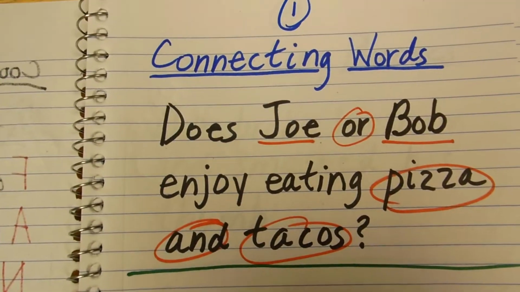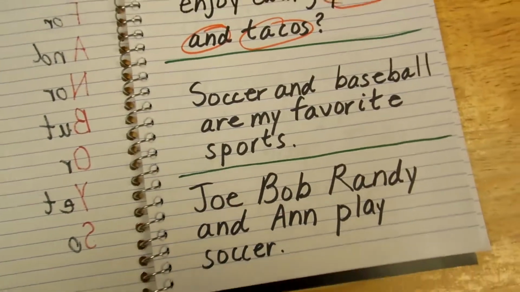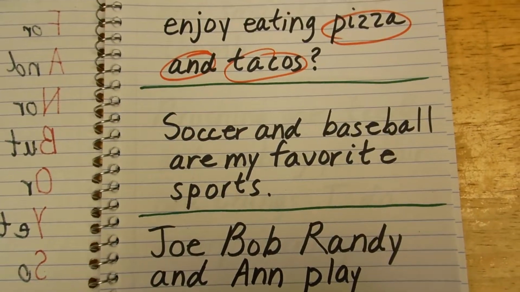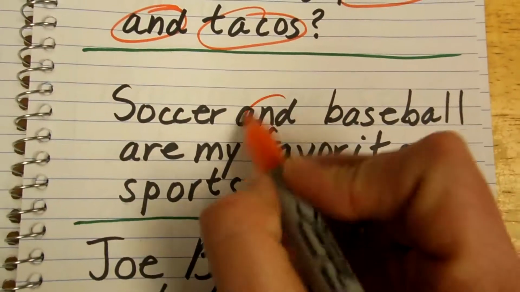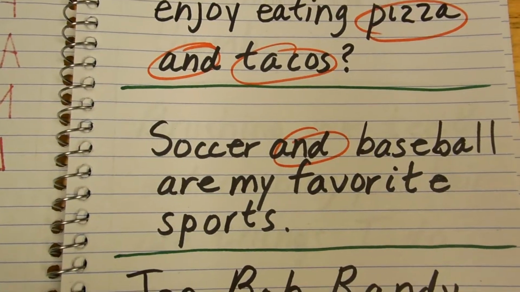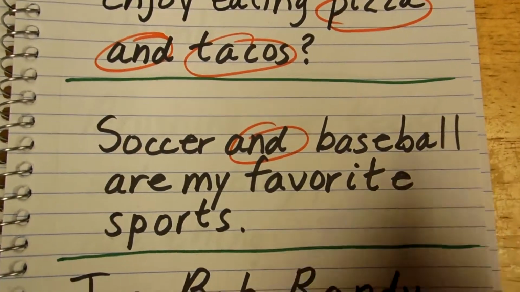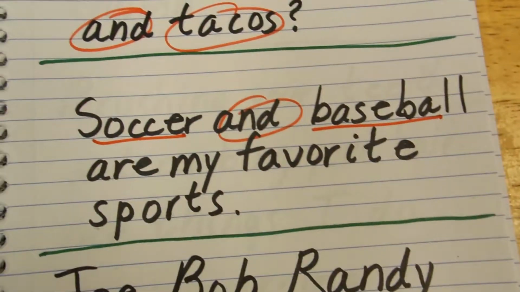It just depends on the sentences themselves. So let's look at another example. The next sentence says, "Soccer and baseball are my favorite sports." Obviously, "and" here is our coordinating conjunction. What two words are being connected here? The two words are soccer and baseball.